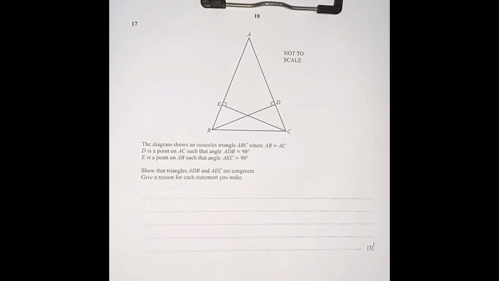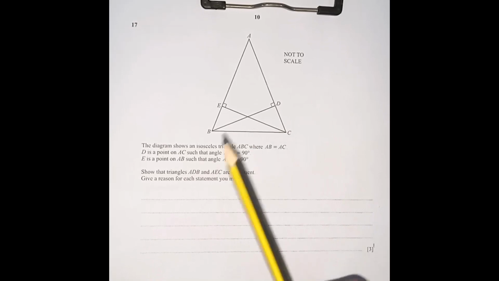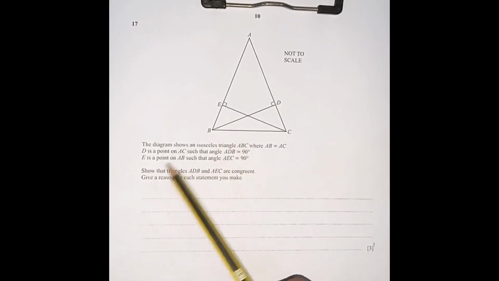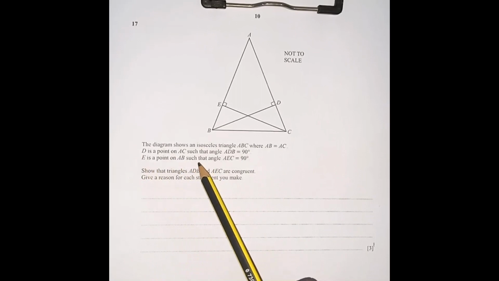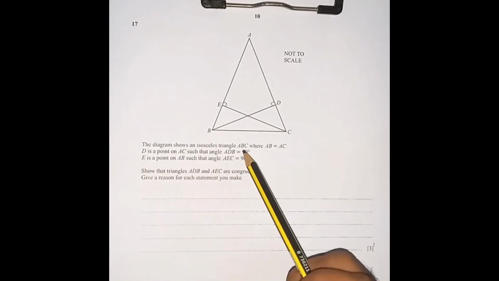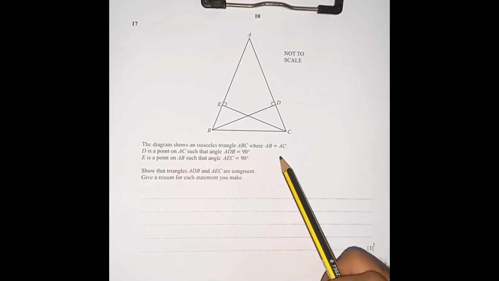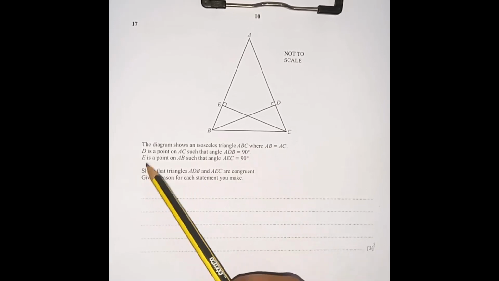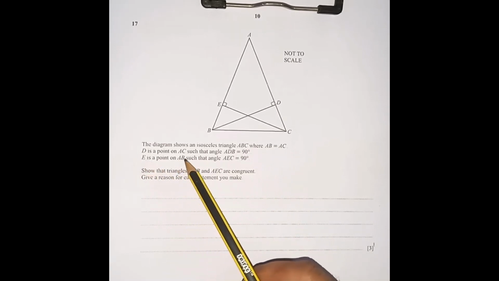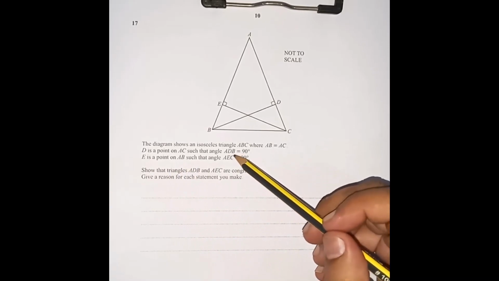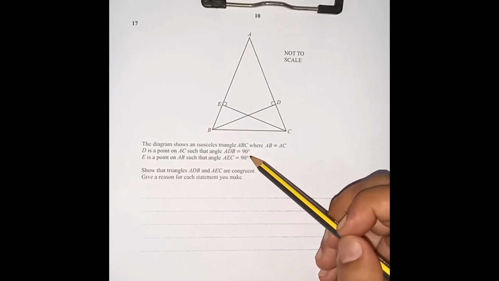Let's move on to question number 17. Here is congruent triangles. So we'll see the question. The diagram shows an isosceles triangle ABC where AB is equal to AC. D is the point on AC such that angle ADB is equal to 90.